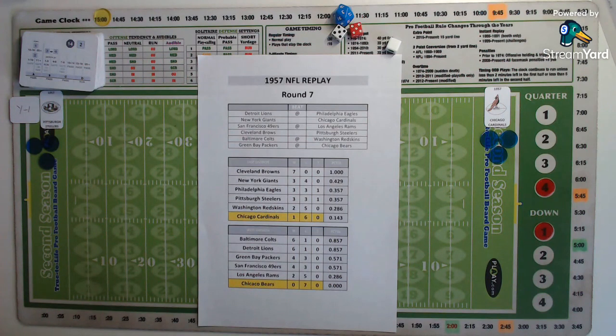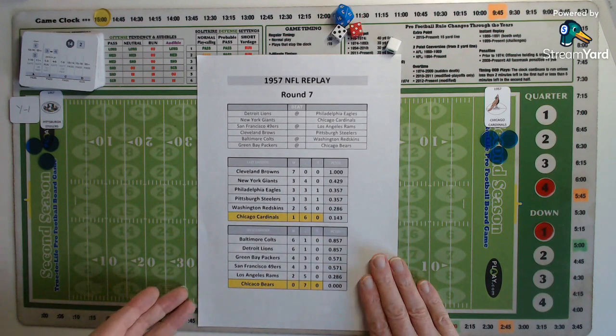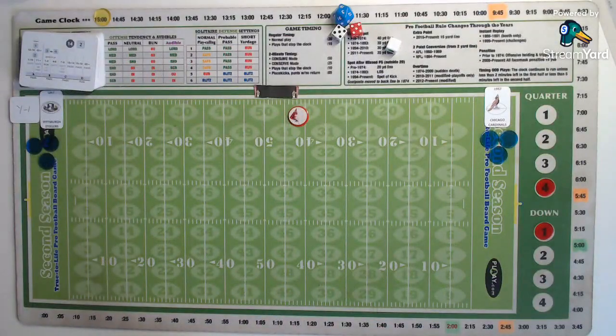In the West, it's a lot tighter. Baltimore Colts and Detroit Lions at 6-1. The Green Bay Packers and the San Francisco 49ers at 4-3. And the Rams are 2-5, which means if the Rams lose and either of the Colts or the Lions win, then the Rams will be eliminated from the championship. So let's go down to the field and find out the score and hear about the scoring summary.